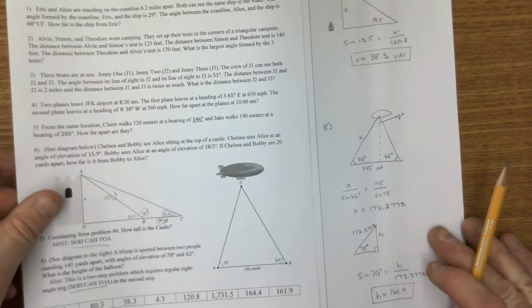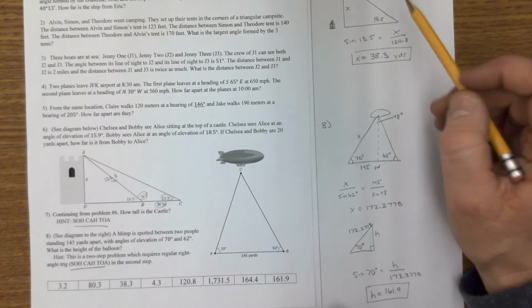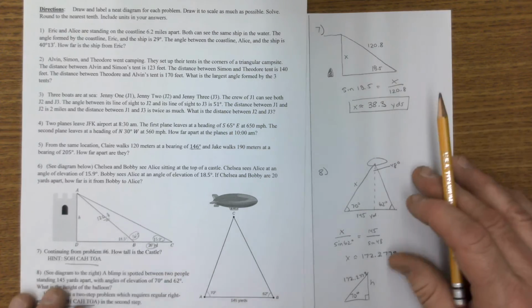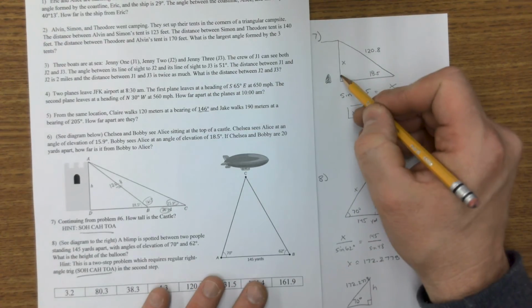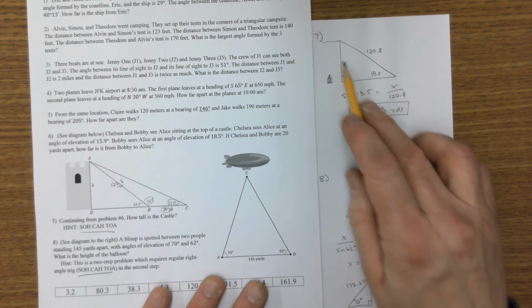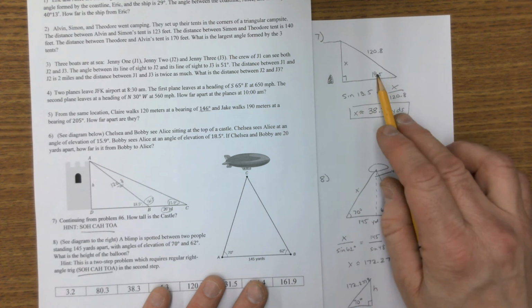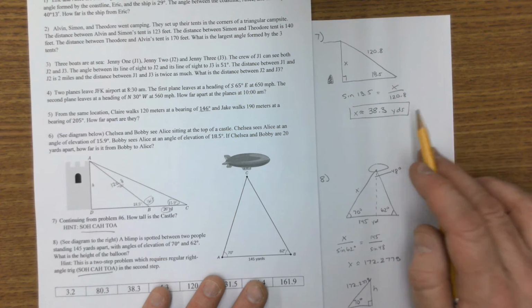And now when I jump over to problem 7, now I know that that length was 120.8 right there, and now I can use SOHCAHTOA to figure out how high this is. The sine of this is opposite over hypotenuse, so I can just do that.